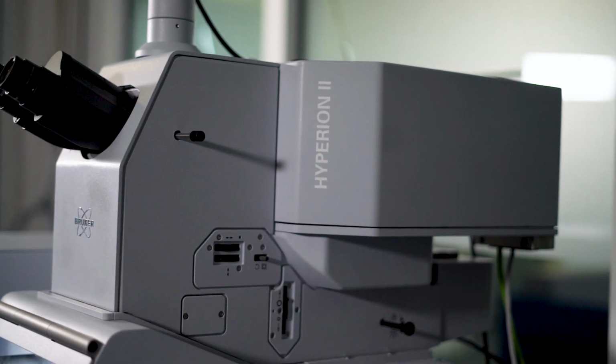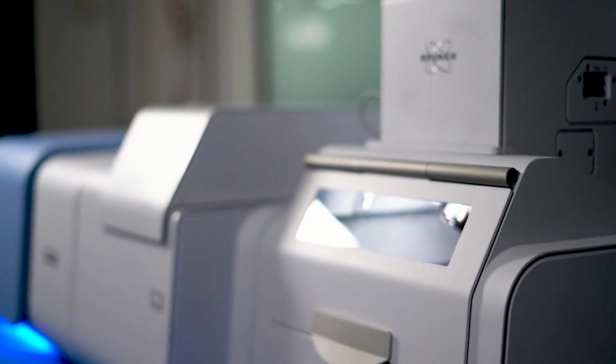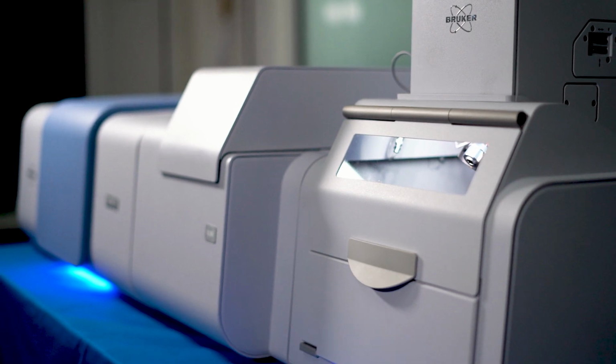In short, the HYPERION II ILM makes tablet analysis a lot smarter and faster and more efficient.